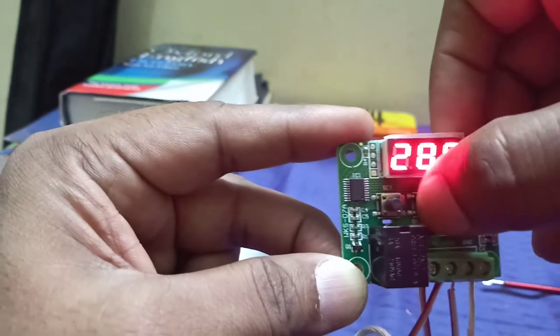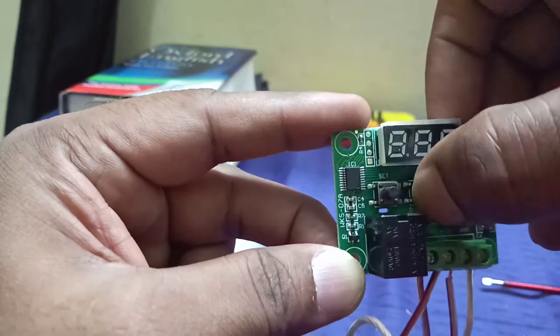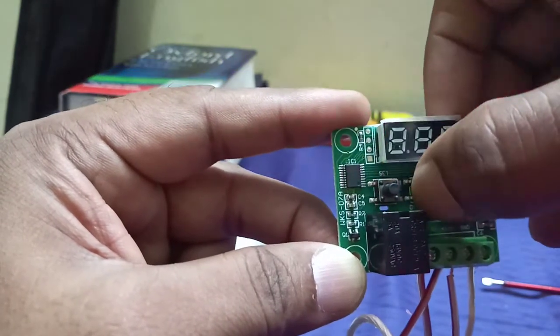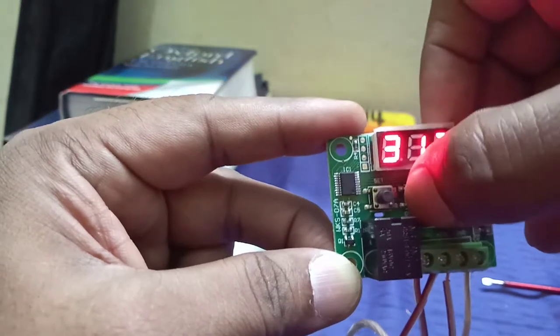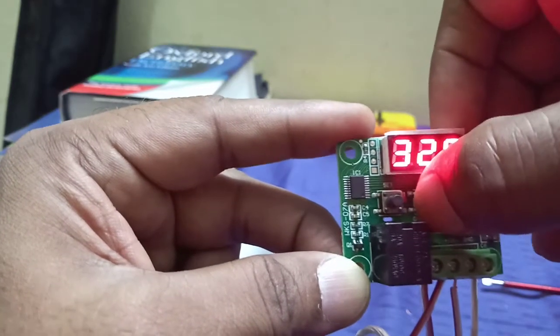By clicking the plus sign, we can increase the temperature to any value. I'm going to set this to 37.7 degrees Celsius, or 37.5 degrees Celsius, I think that is better.